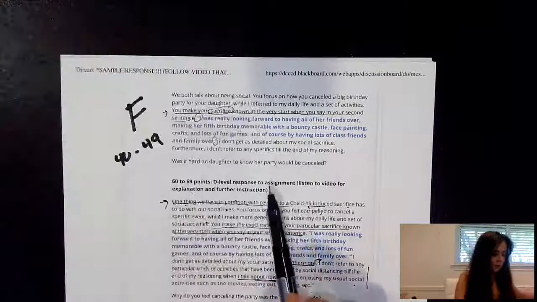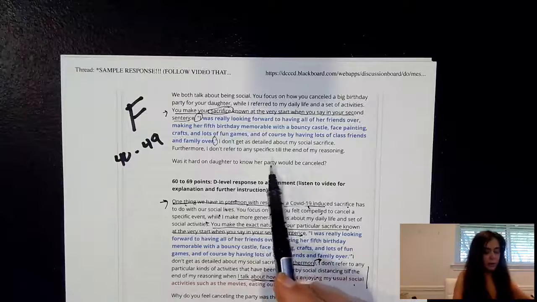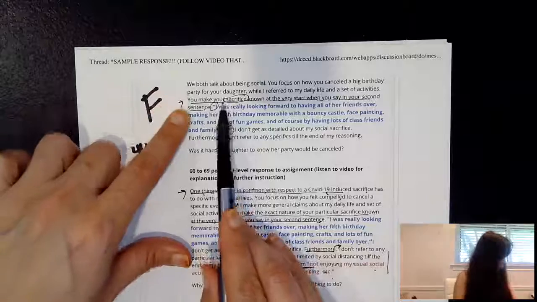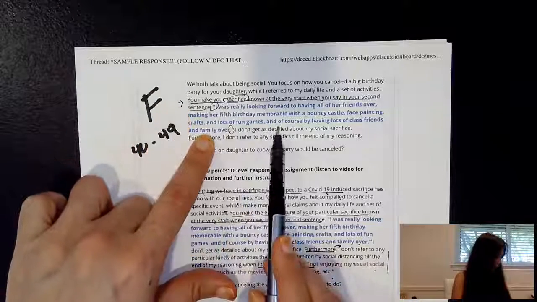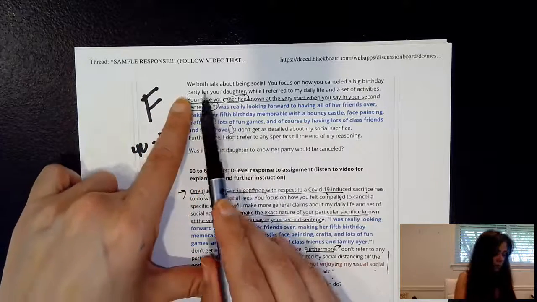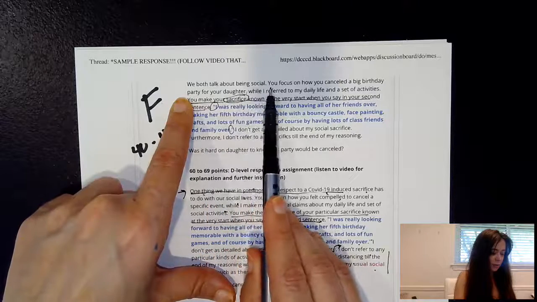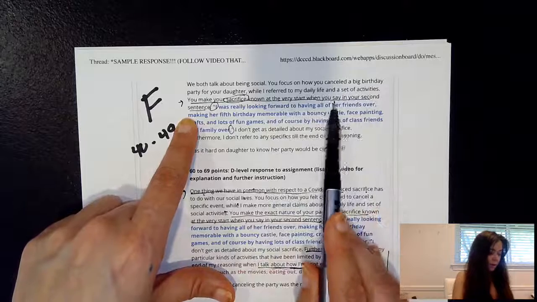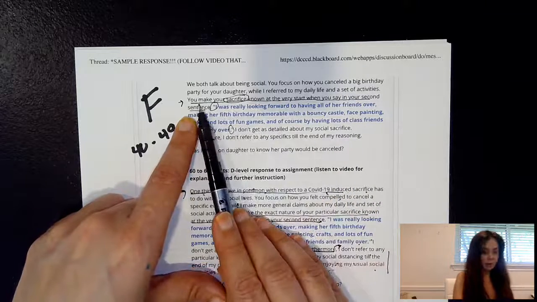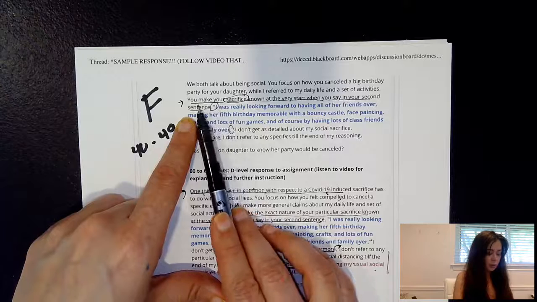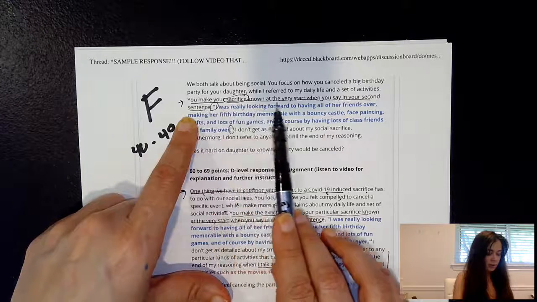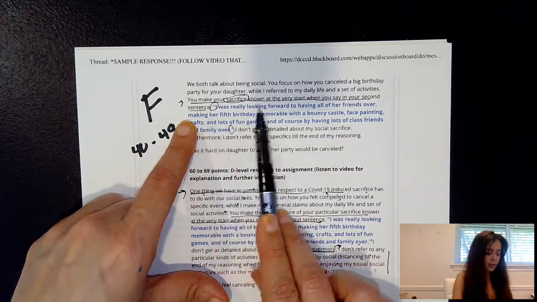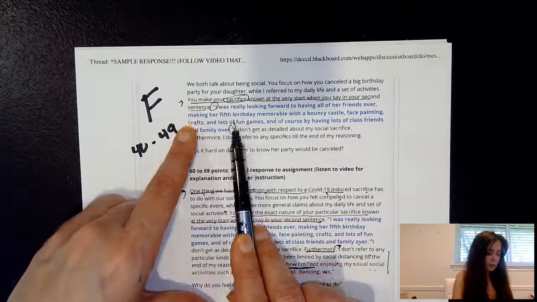Okay. And you might notice some differences. I'll invite you to look at them on your own between the introduction to this submission versus the other one. So like the other one, this one says we both talk about being social, and here it's basically saying the same thing. Now, what they do here is they have to include an introduction to the quoted material. So you can see that what I have underlined is an introductory phrase that gives lots of interesting and useful information to present the quoted material.